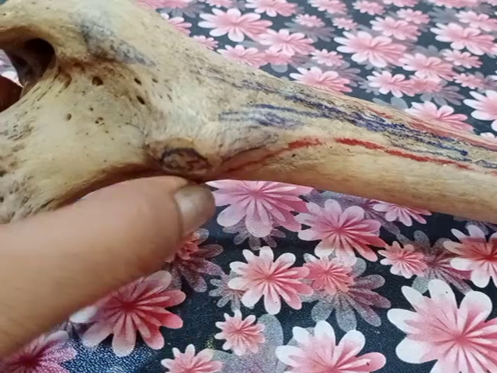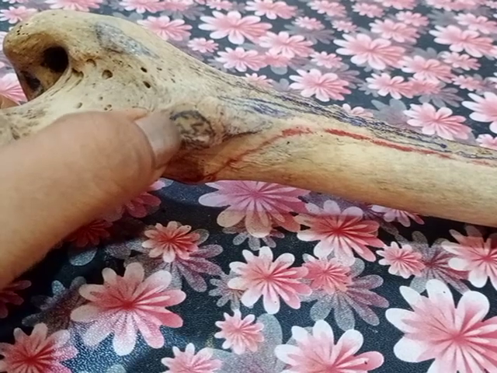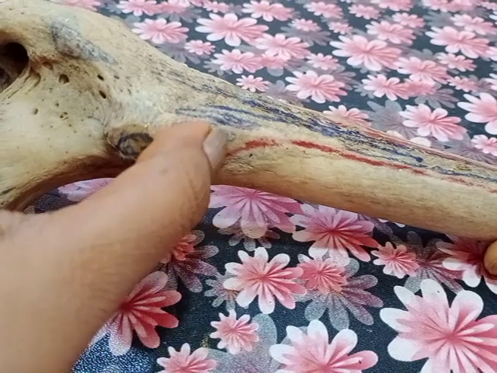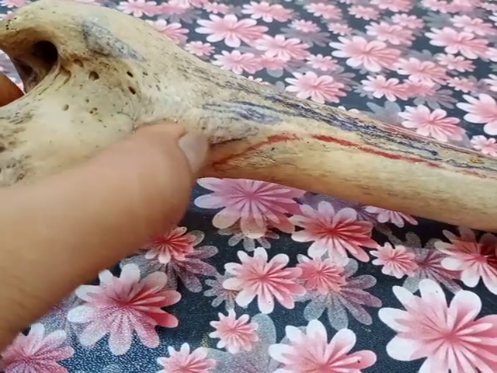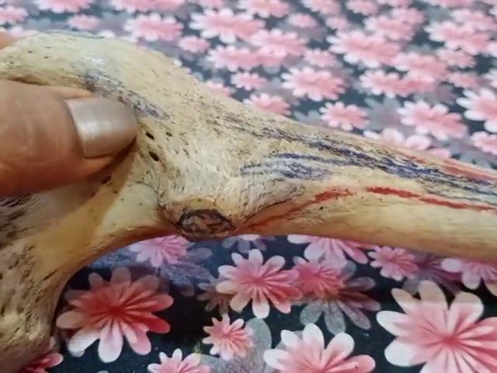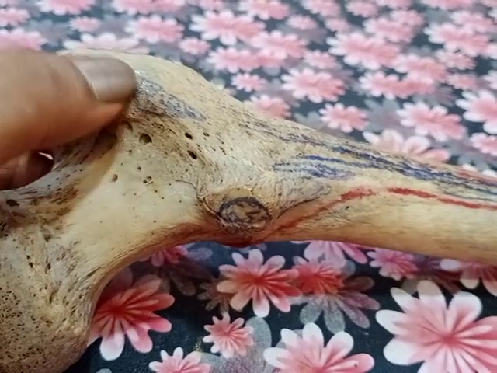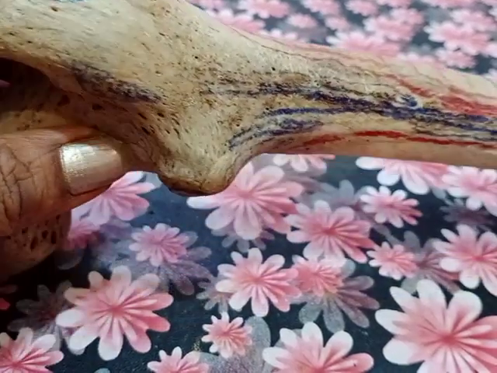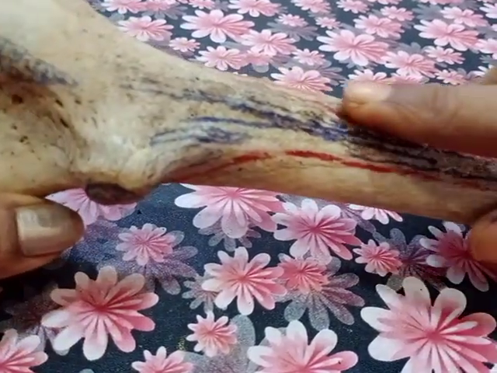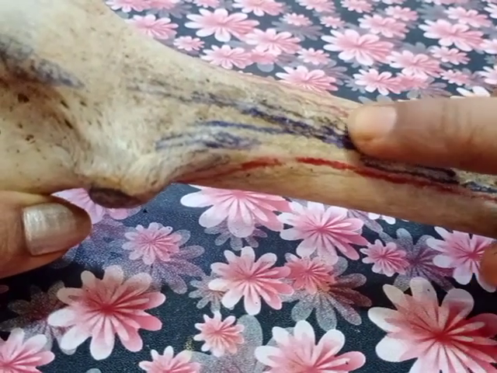This is the lesser trochanter. Here at the conical buttress we have psoas major, and just below it we have another small muscle which is called iliacus. So this is psoas major, and here we have iliacus. Now at the quadrate tubercle, as the name suggests, we have the attachment of quadratus femoris. At the gluteal tuberosity we have the fibers of gluteus maximus muscle.